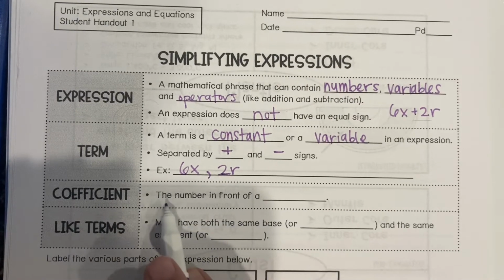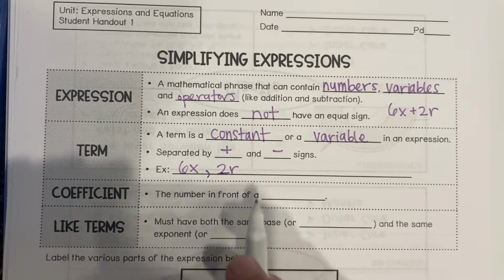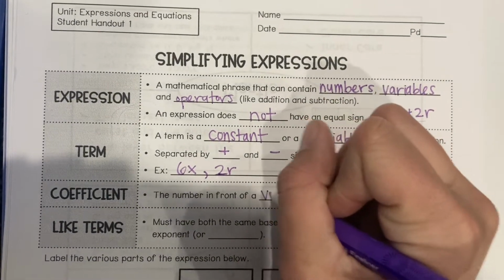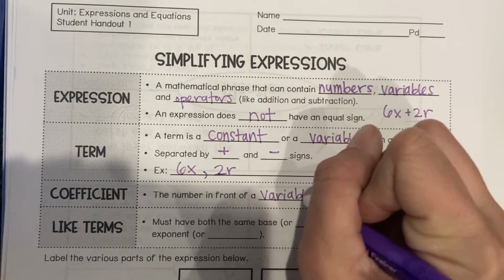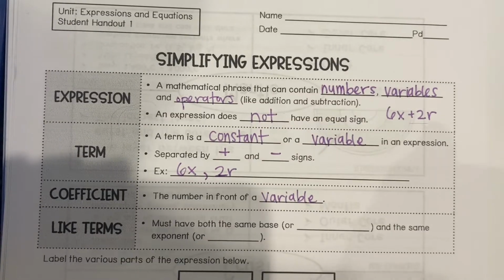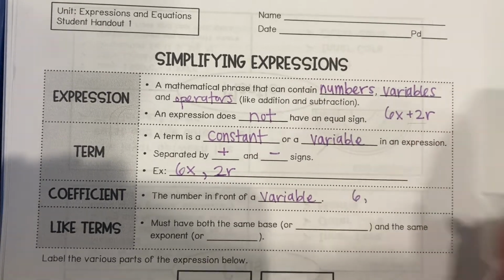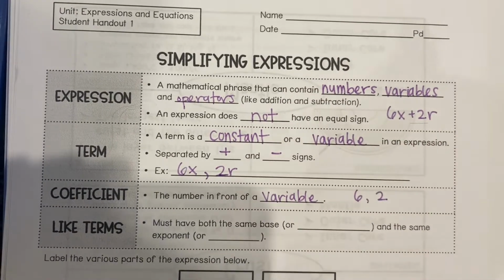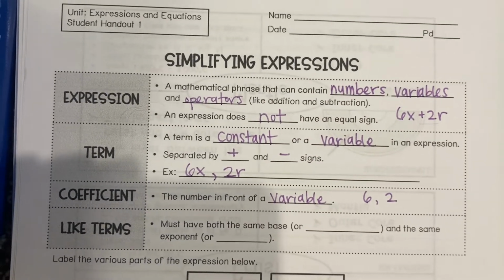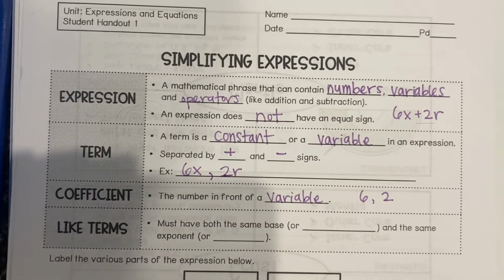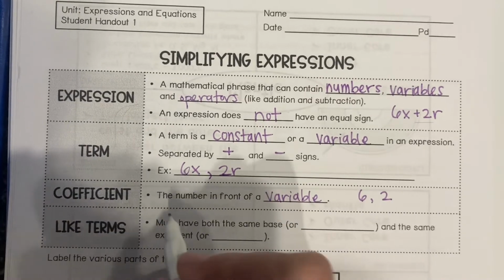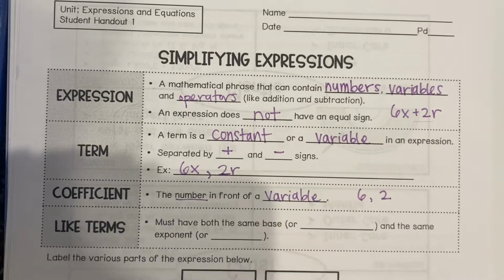The coefficient is the number in front of a variable. I know that's a word I taught you guys last year, was coefficient. So in this example, a coefficient would be 6, or a coefficient would be 2. It's not the variable, it's not the variable and the number, it's just the number in front of the variable. That's the key on that one, the number.